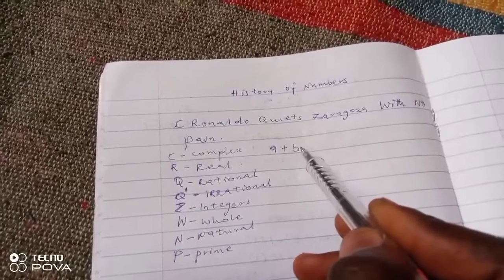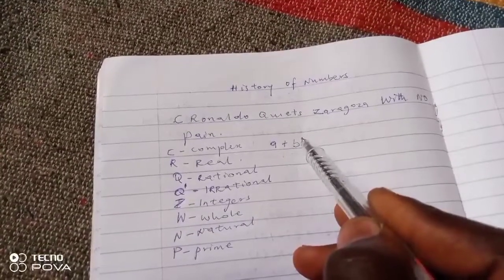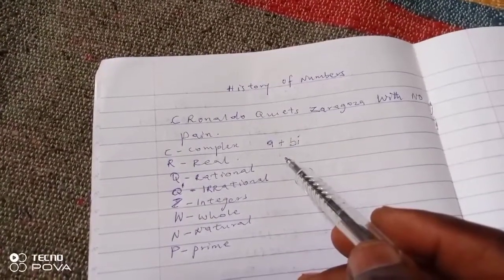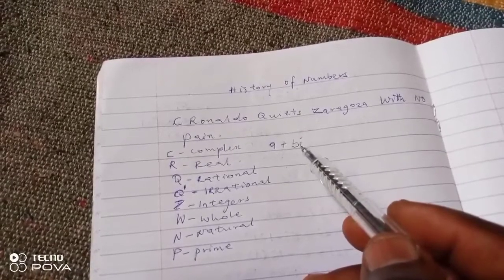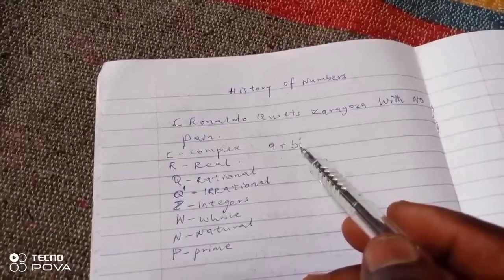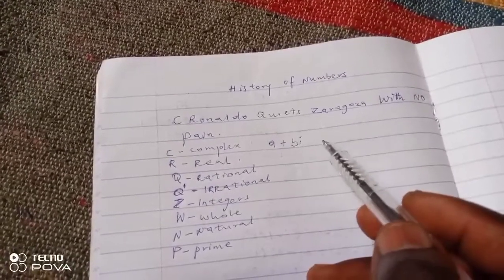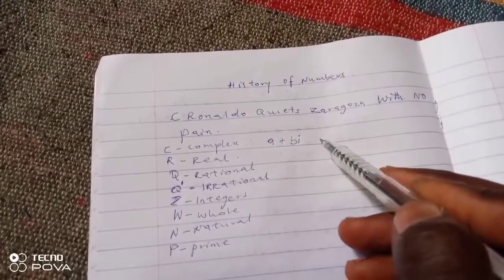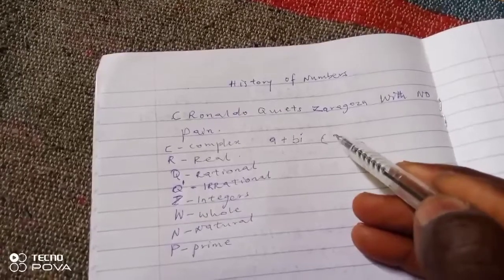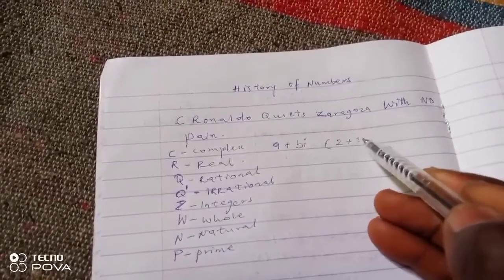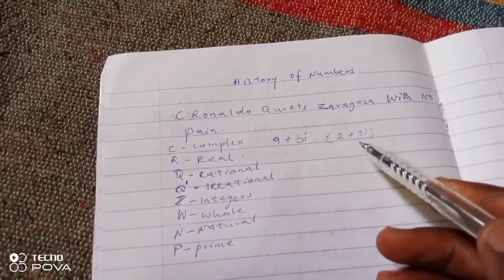But I always explain to my students that this part that has i is not limited. It's not always that the imaginary part should be B. It can also be something like this, like in real life now. I can have 2 plus 3i. Where's my imaginary part? The 3.